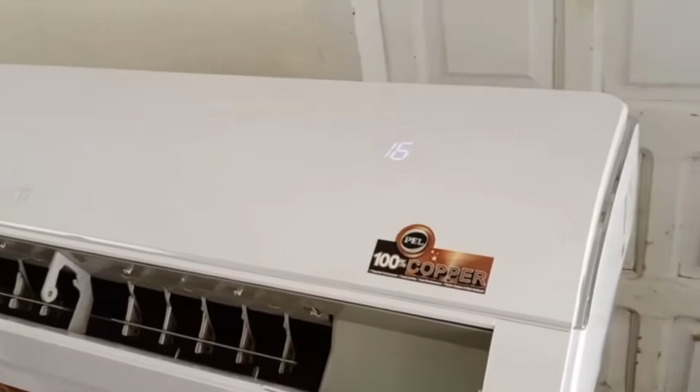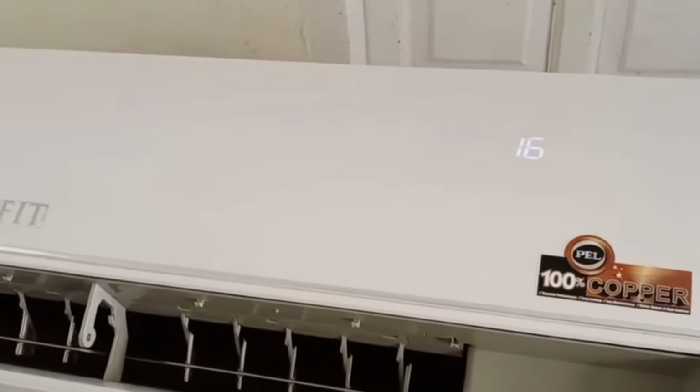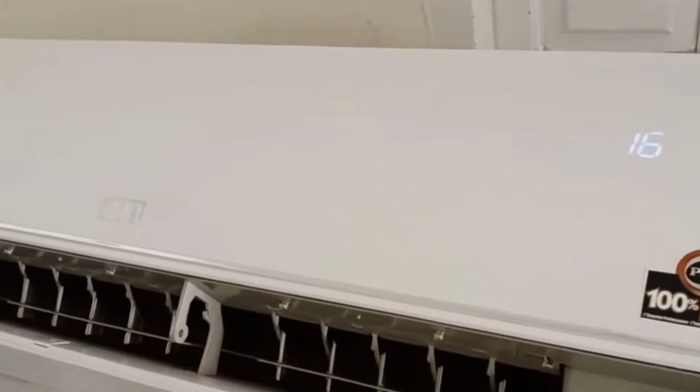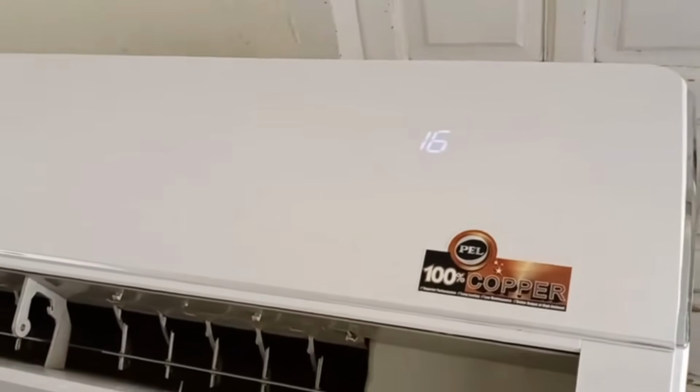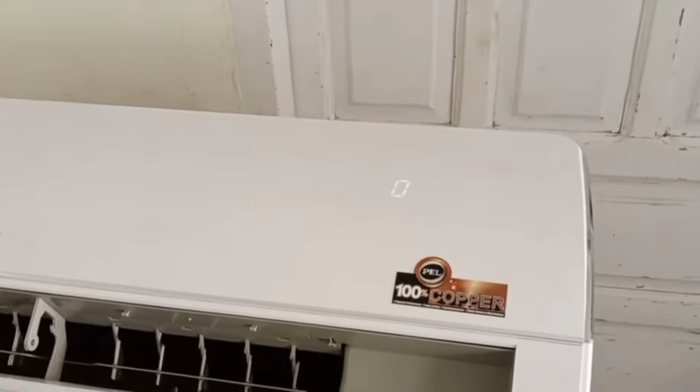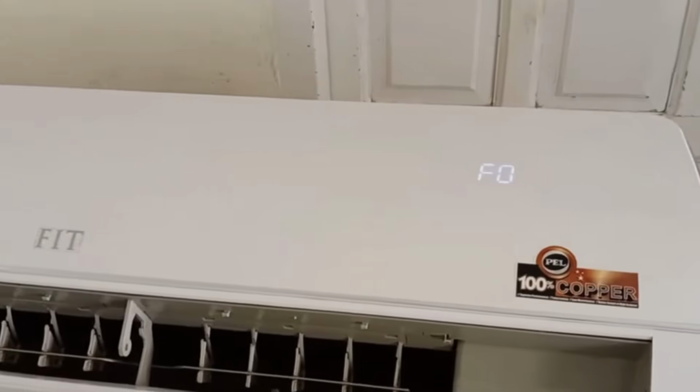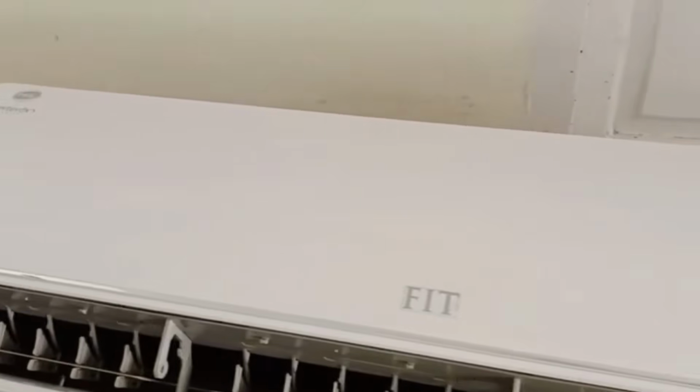So as you can see, I have turned on the unit, and it is running at 16 degrees. As soon as the error appears, I will explain why this error occurs and what the possible reasons behind it are. The F0 error has appeared on the unit's display. Whenever the F0 error occurs, the unit will continue to operate, but the cooling will stop. I will explain in detail why this happens and the reasons behind it.